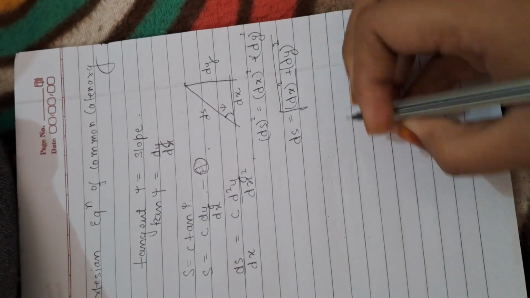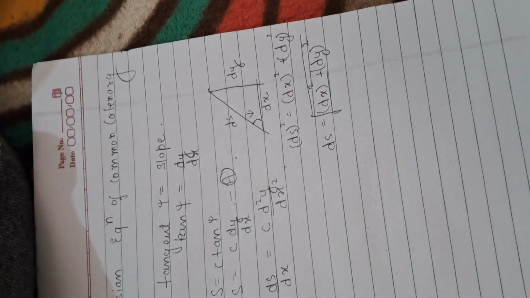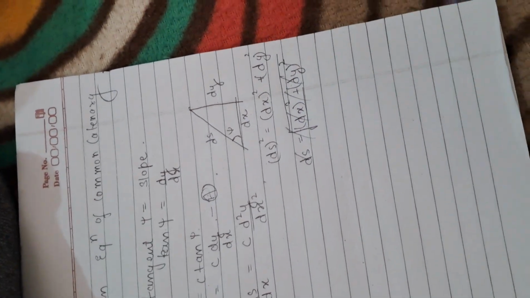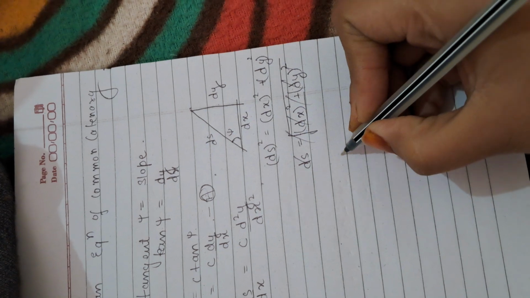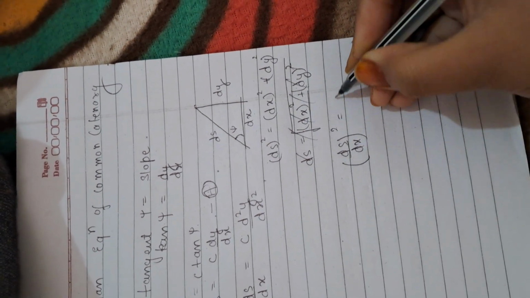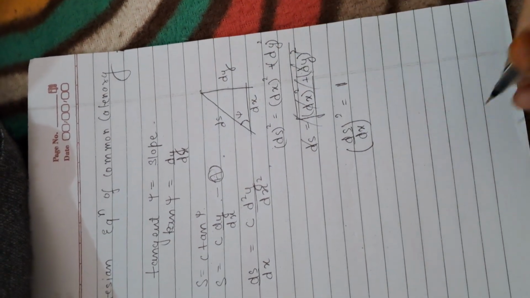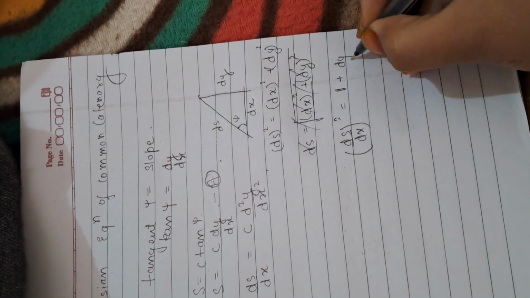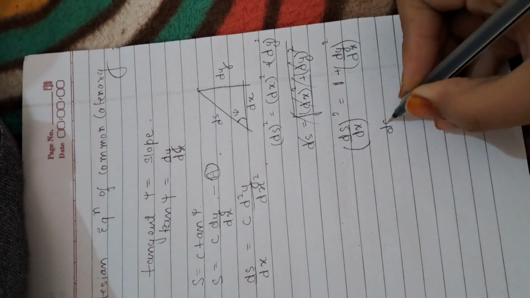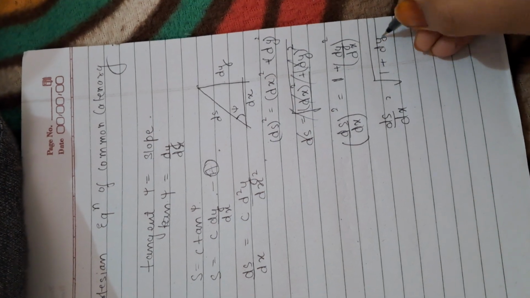We can first divide the whole equation by dx square. So (ds by dx) whole square equals, this will become 1, when we divide dx square by dx square we get 1, and here (dy by dx) whole square. Now taking the root, we get ds by dx equals root over 1 plus (dy by dx) whole square.